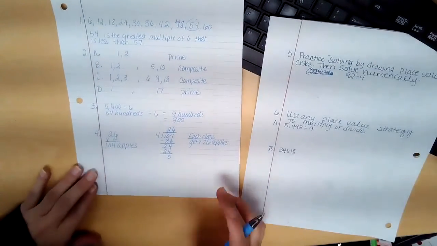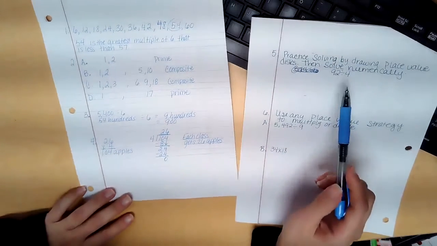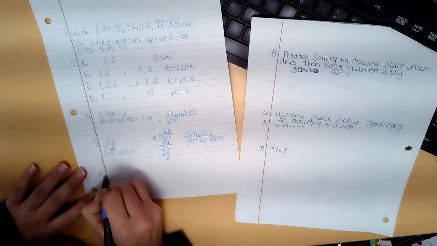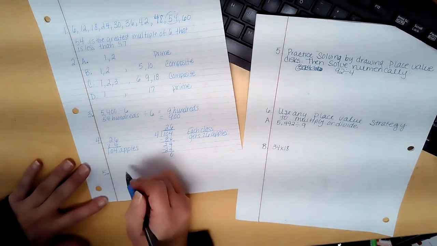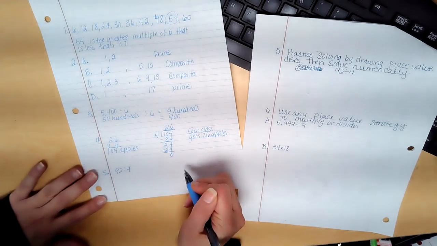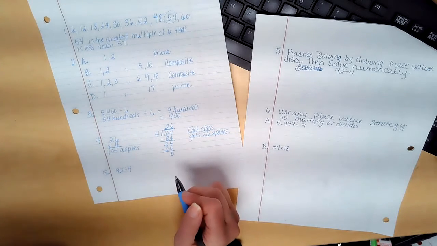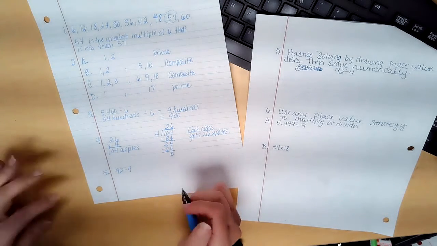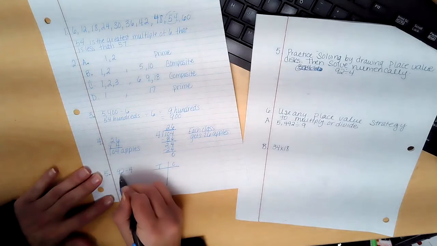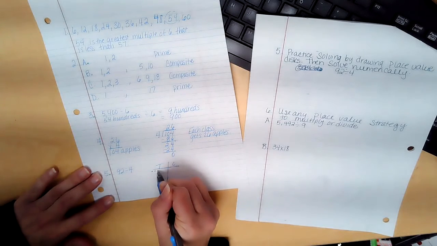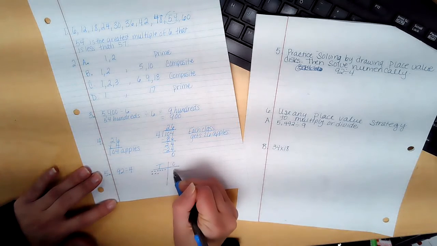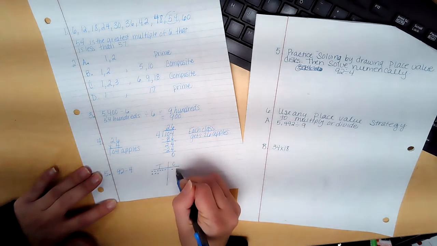Okay, on this one it says practice solving by drawing place value discs, then solve numerically. So number 5, we're going to start. It's 92 divided by 4. If I'm solving using place value discs, I'm going to have my 10s and 1s here. 9 tens, 1, 2, 3, 4, 5, 6, 7, 8, 9, and 2 in my 1s.